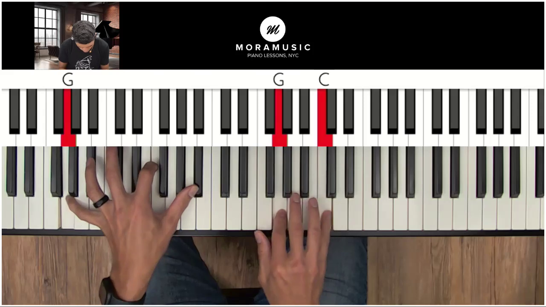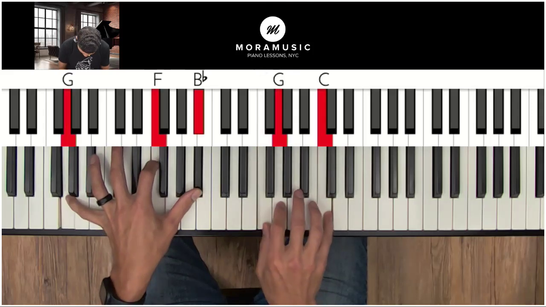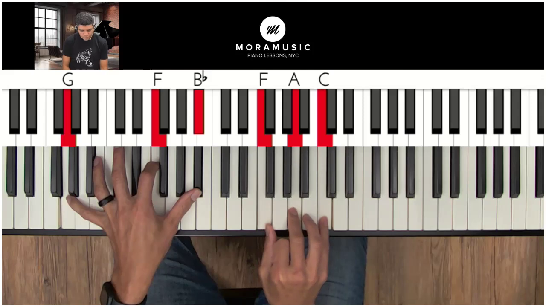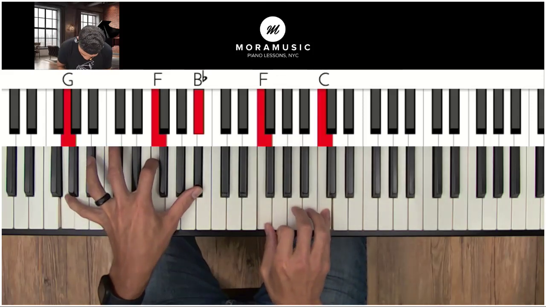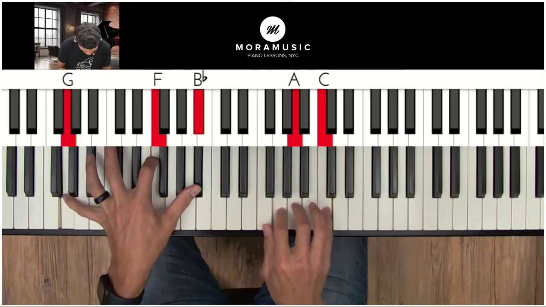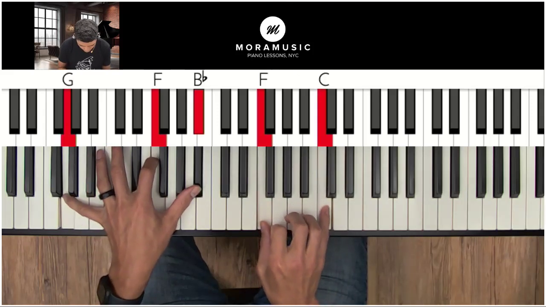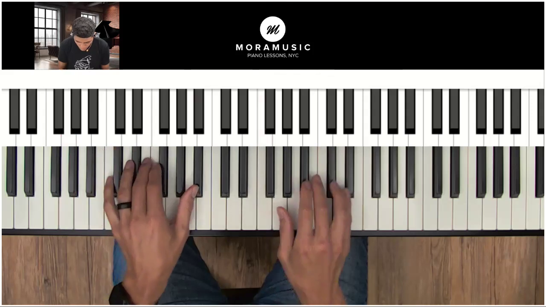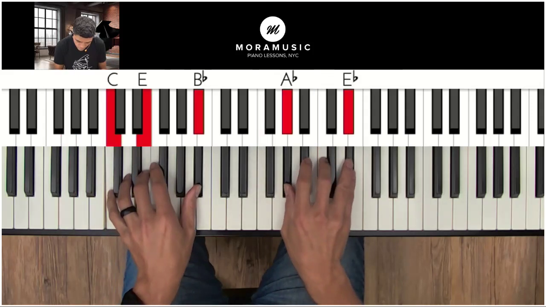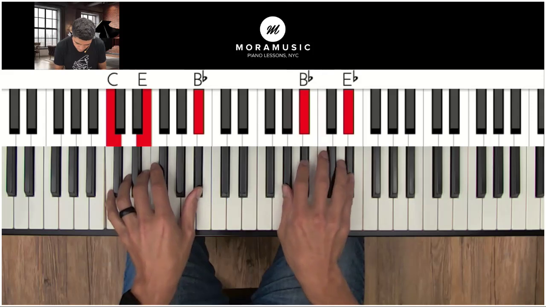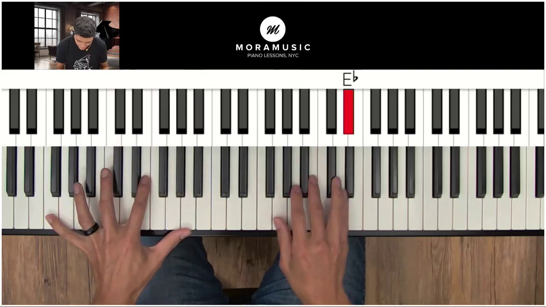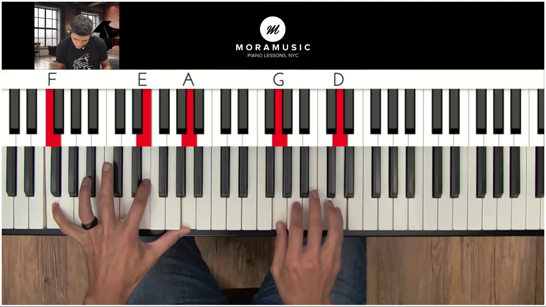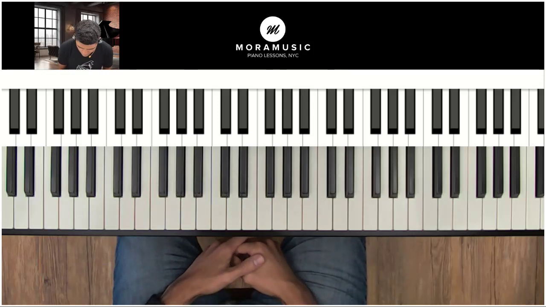Here I did a trill, right? Notice I'm not playing the full chord because I'm using that A, right? I'm moving. Same thing here. And same thing here. Let's use the G major. Right? So that's the second way.